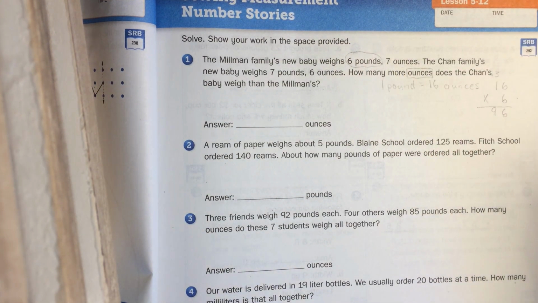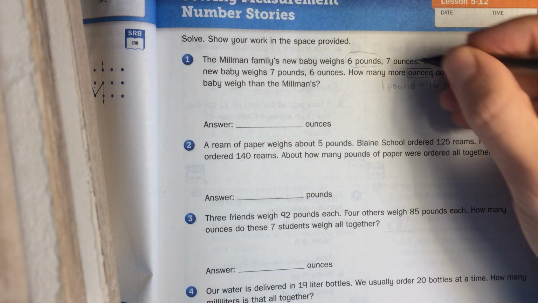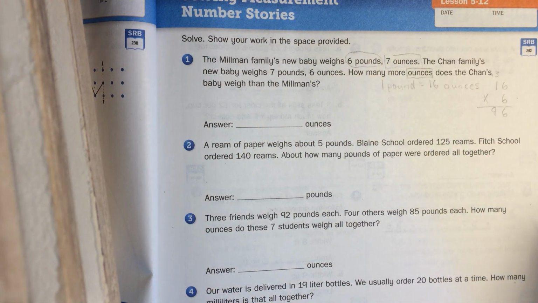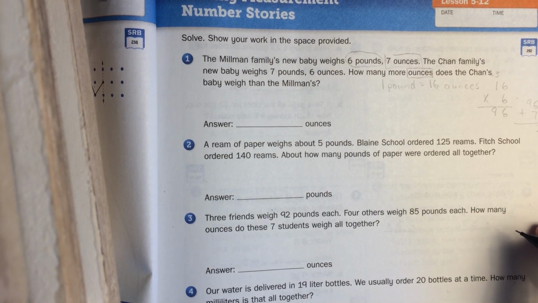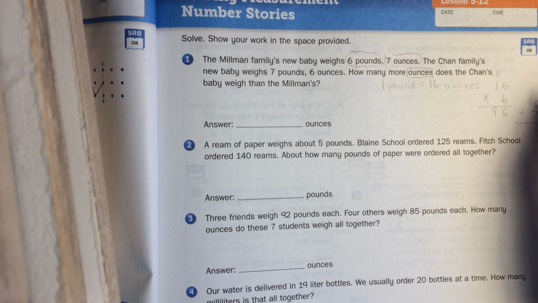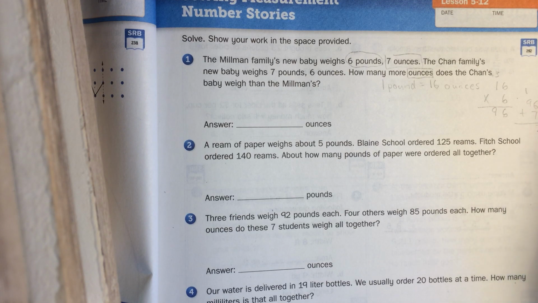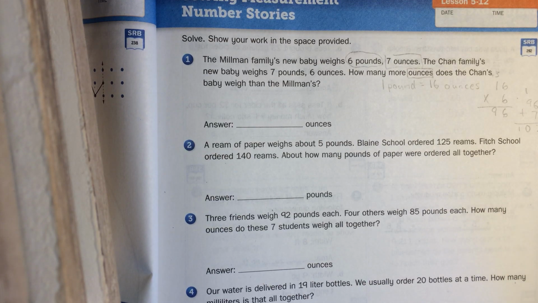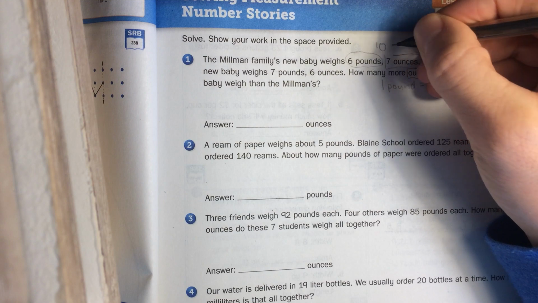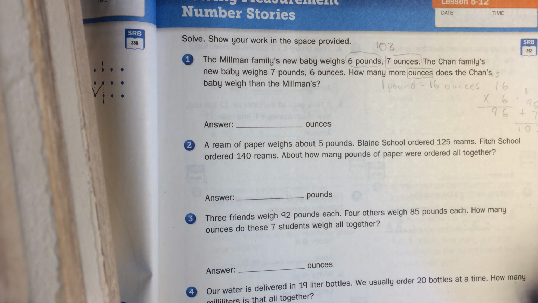We also have to add 7 onto it, because there's also 7 additional ounces. 96 plus 7 equals... 6 plus 7 is 13, carry the 1. And then we're going to have 10 over here. You'll just have to take my word for it, since I'm pulling off the page a little bit. So 103 ounces for the Millman's baby.